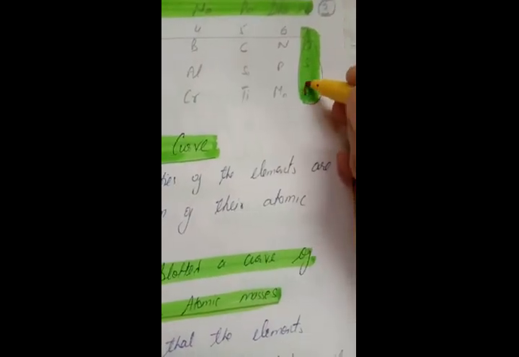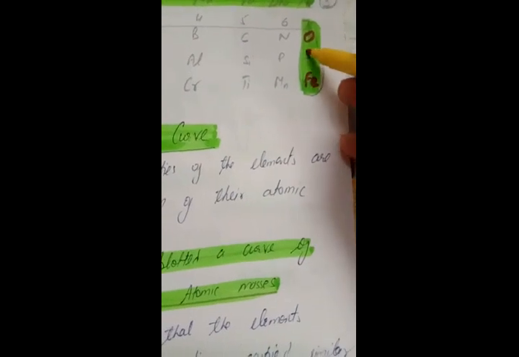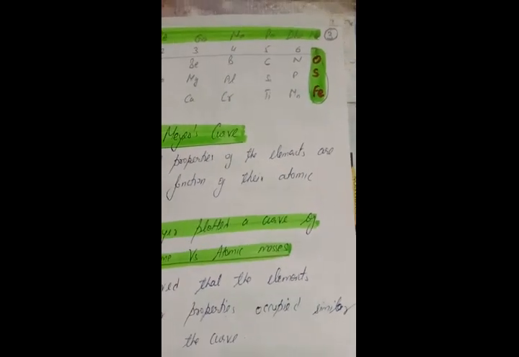You can see here I have tried to show that oxygen, sulfur and then iron are placed in the same group. I think this iron is not clear, so I'll darken it. It is Fe, that is oxygen, and here is sulfur. So this is all about Newlands' law of octaves. Next are the Lothar Meyer curves.